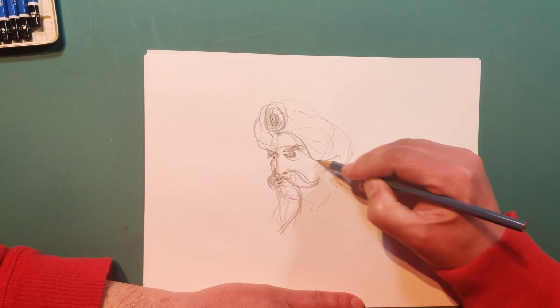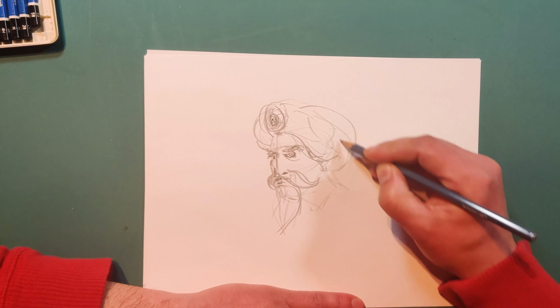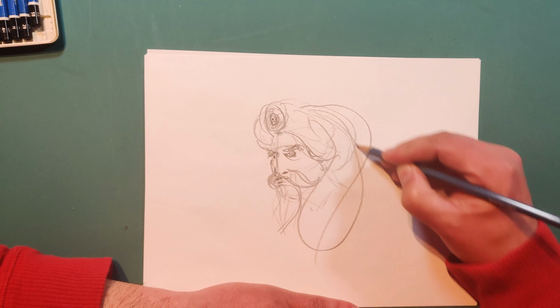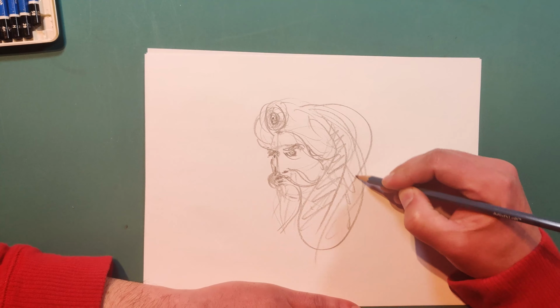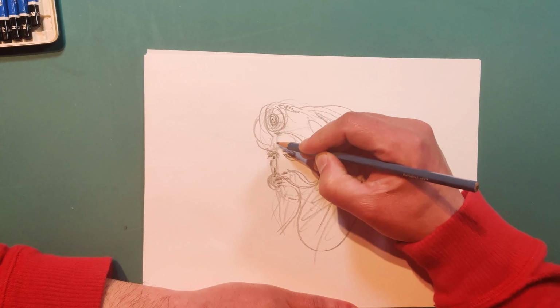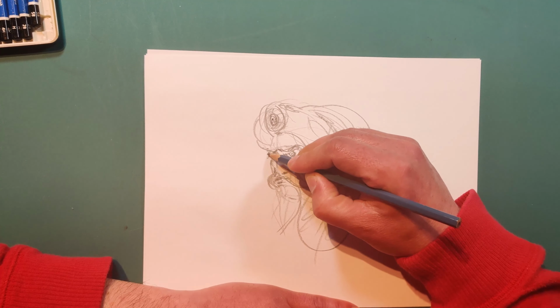Okay? Of course, the ears are kind of covered, and a big feather showing I'm a nobleman. I'm a nobleman, and if you don't like what I say, you're in trouble.